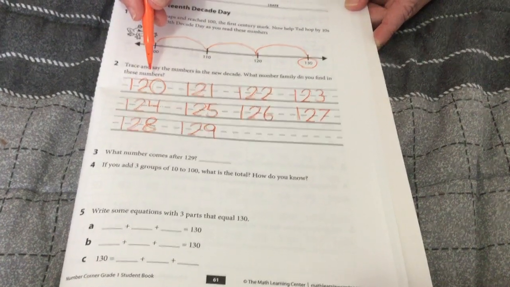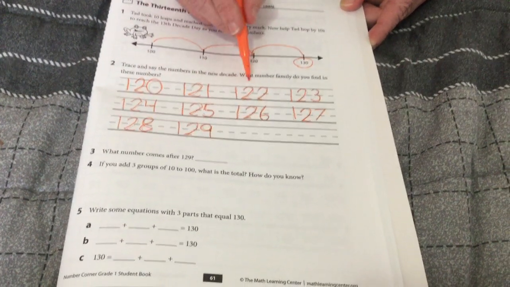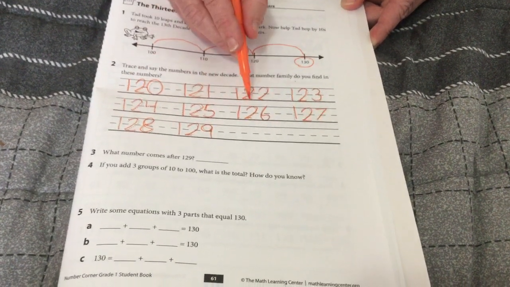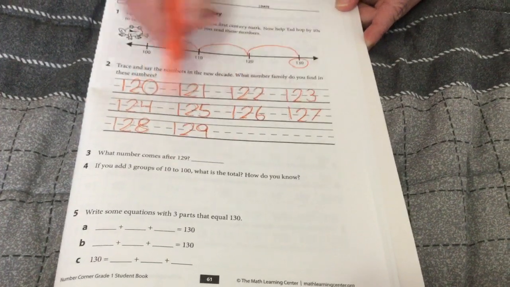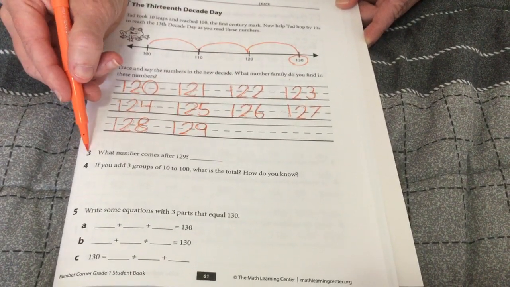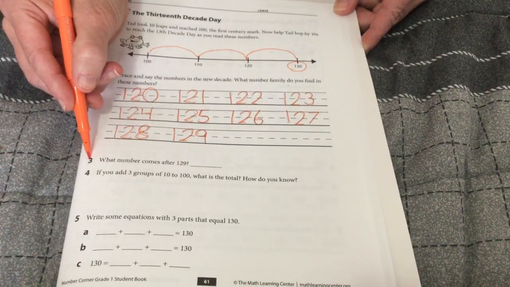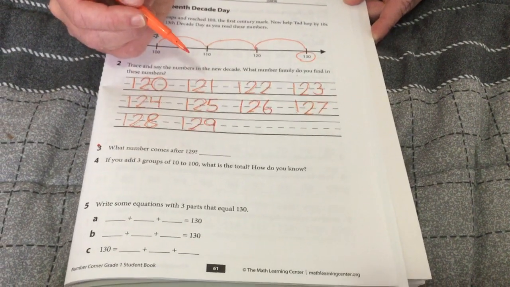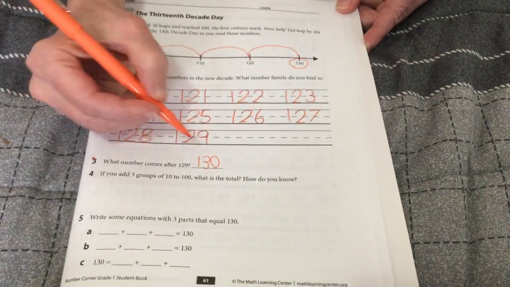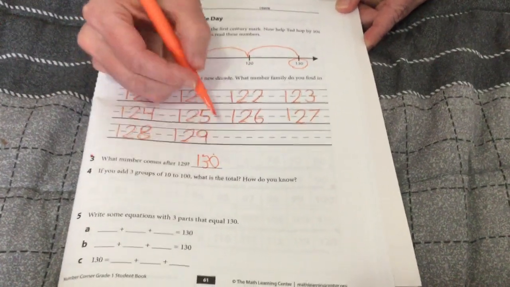Ready? 120, 121, 122, 123, 124, 125, 126, 127, 128, 129. The next question says, what number comes after 129? Go ahead and write it on the line. Did you write 130? 130 has a 1 in the hundreds place, a 3 in the tens place, and a 0 in the ones place.